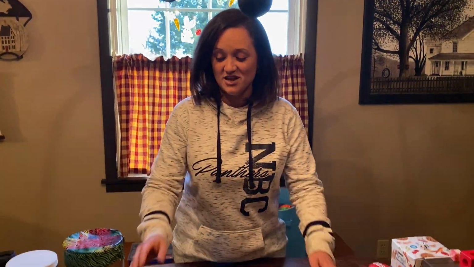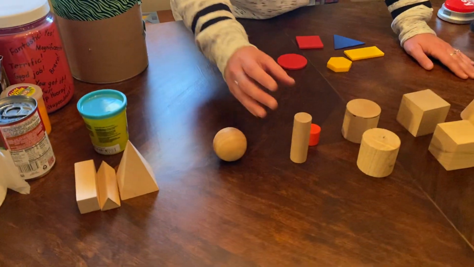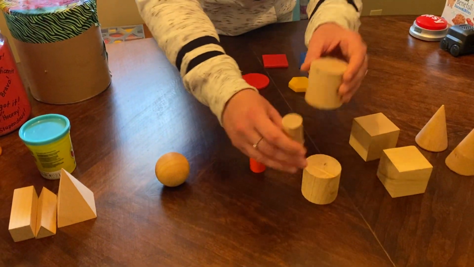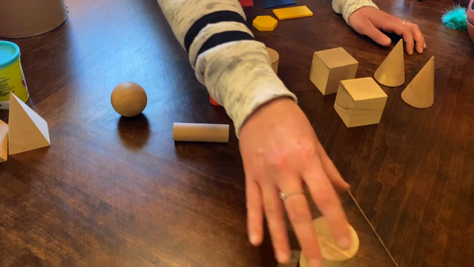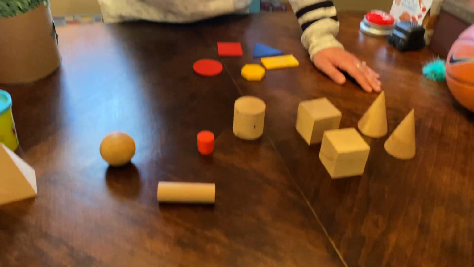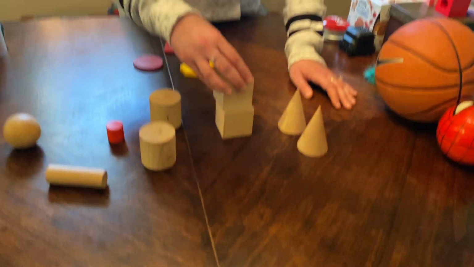All right, let's just review the actions of these one more time. It's able to roll. This is our sphere. It is able to stack. It is able to roll. And it is able to slide. This is our cylinder. It is able to slide and you can stack it.